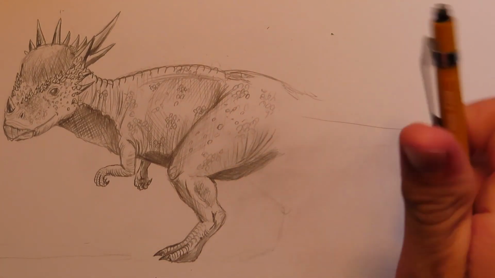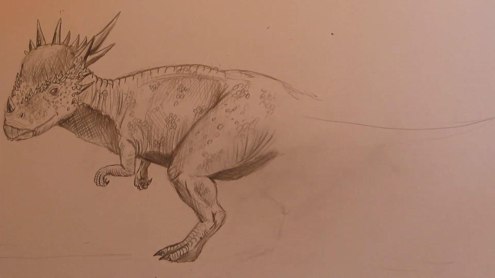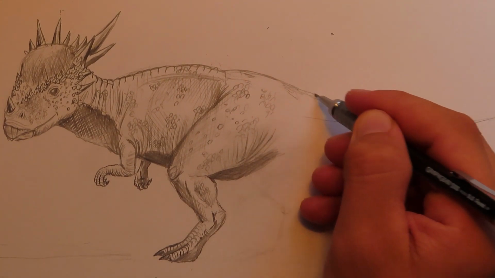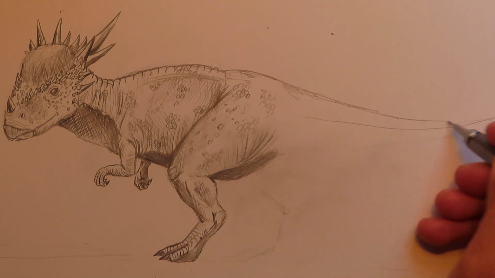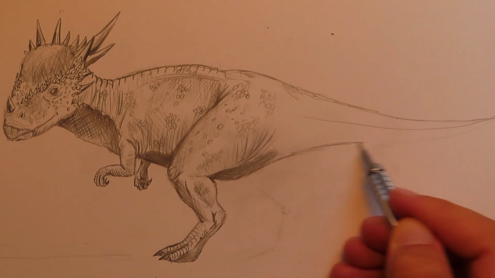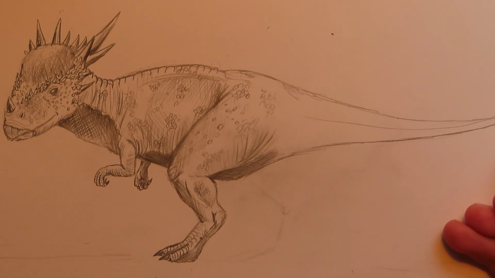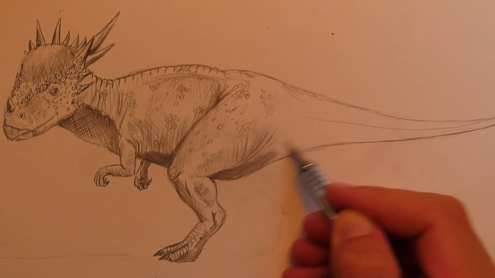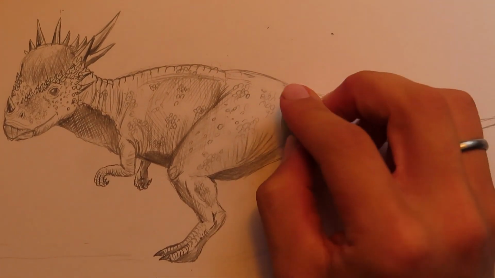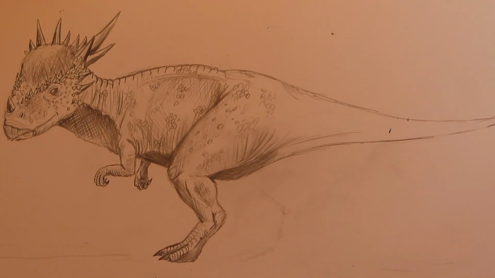So we've got the hip put in here. We ended up smudging a bit, but that can be cleaned up pretty easily. Now we're just going to add in the tail, following the outline we made at the beginning of the video. And actually let's erase this line before we put in the midline.